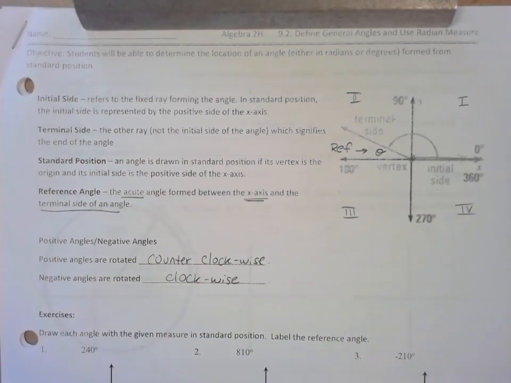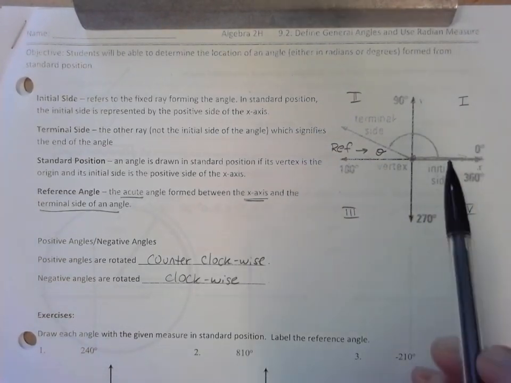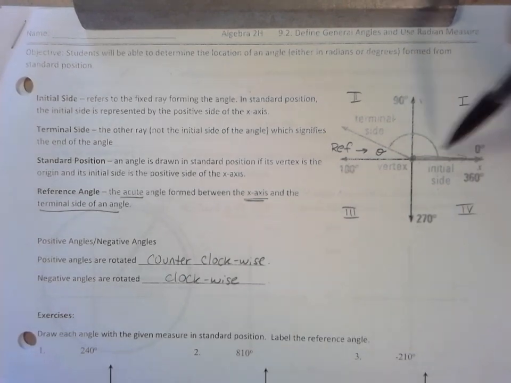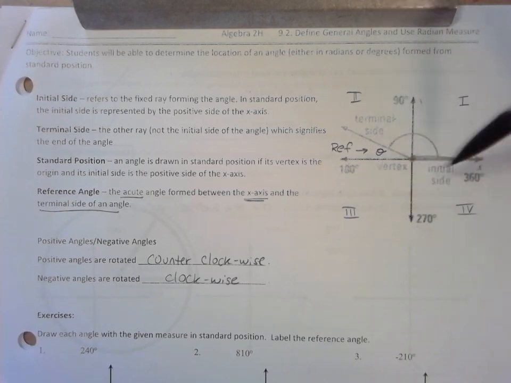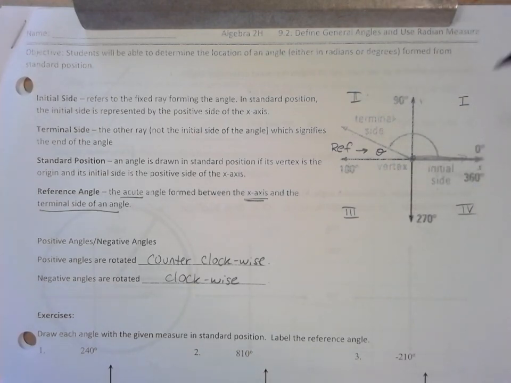Okay, this concludes our first section. We talked about our quadrants and our standard position. The initial side is always the positive x-axis. The terminal side ends up somewhere else. When we rotate it in clockwise fashion, that would be a negative angle. Counterclockwise would be positive. If you're not sure of that, then remember how we label our quadrants: quadrant 1, 2, 3, and 4. That's regular, so that's a positive angle.